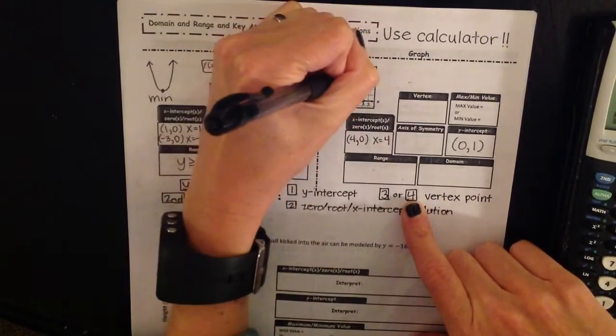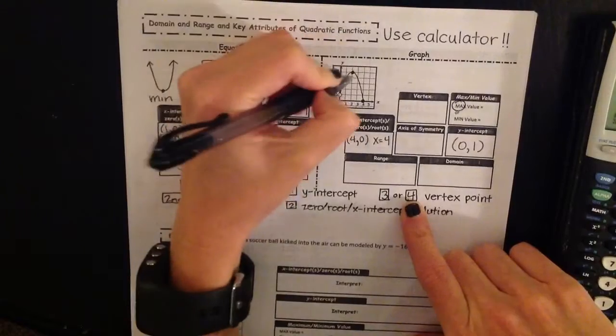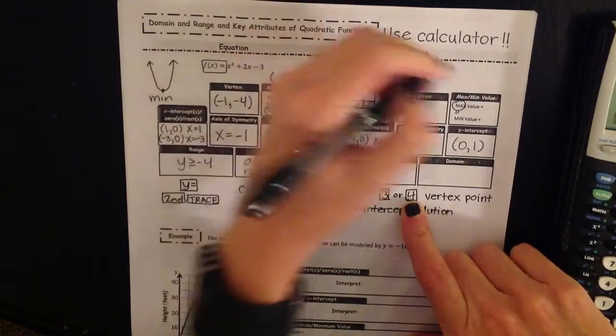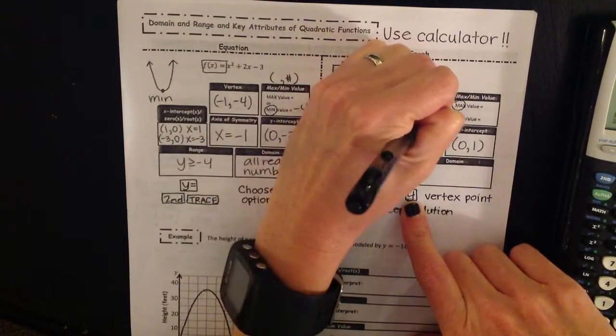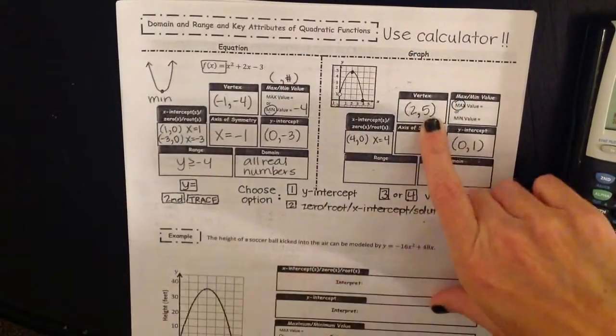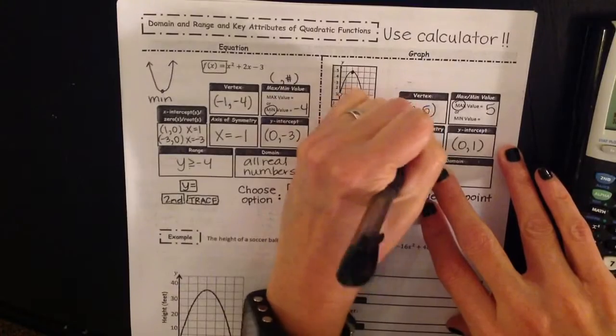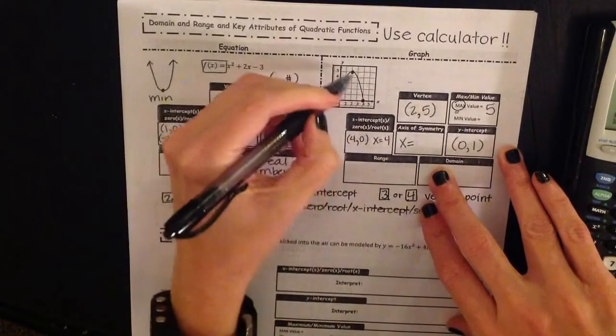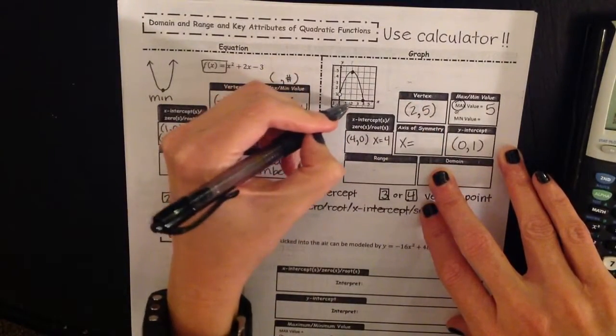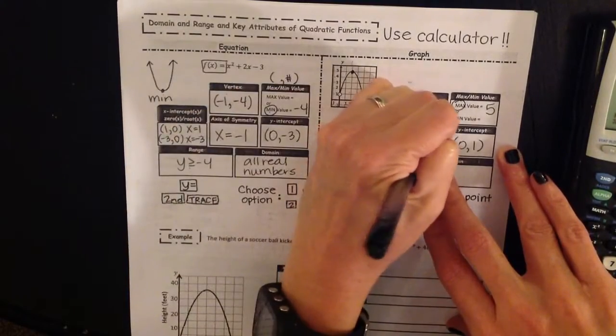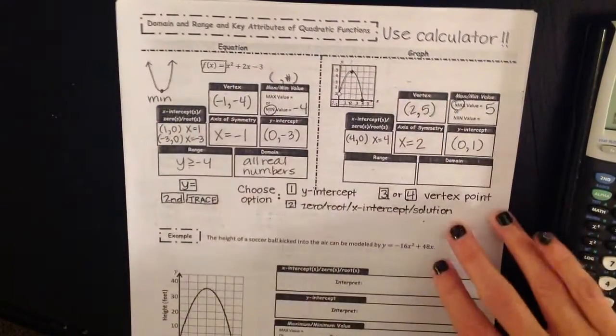My vertex is at the top, so it's going to be a maximum value, and that ordered pair is (2, 5). And from my vertex, I can get my max value, so it's the highest y value, and that would be 5. And my axis of symmetry is a vertical line, so it's got to be x equals, and it's going to cut right down through the middle of the parabola and cross at 2. It's also the x value of your vertex.